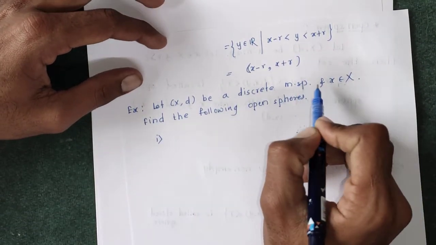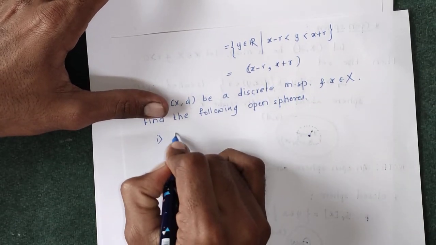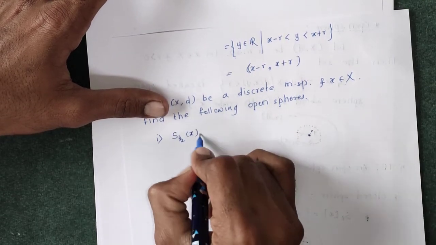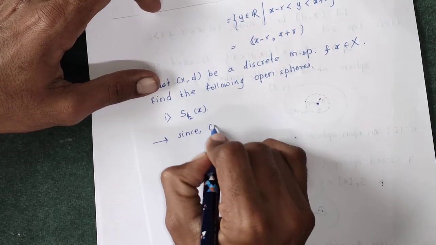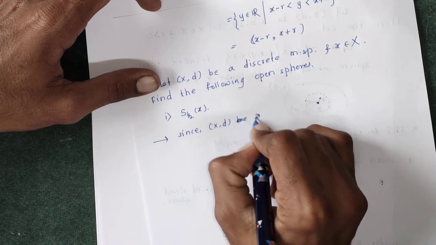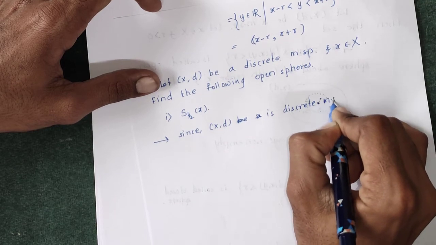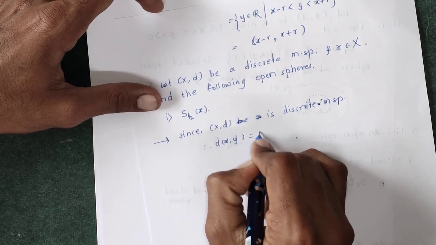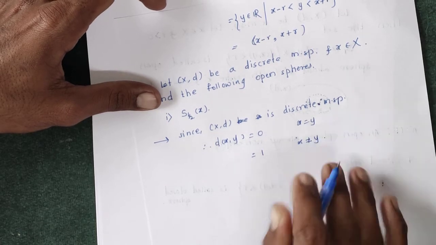Now let (X, d) be a discrete metric space, and we have to find the following open sphere. First is S of 1 by 2 of x. So here 1 by 2 is the radius, and the center may be any x. Now first of all we will write the given thing. Since (X, d) is a discrete metric space, therefore distance of xy is defined as 0 when x equals y, and defined as 1 when x not equals y.